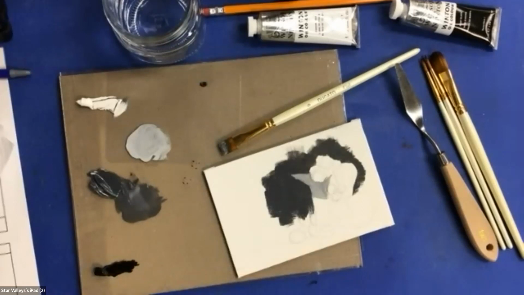Does that make sense? It makes sense. My picture.